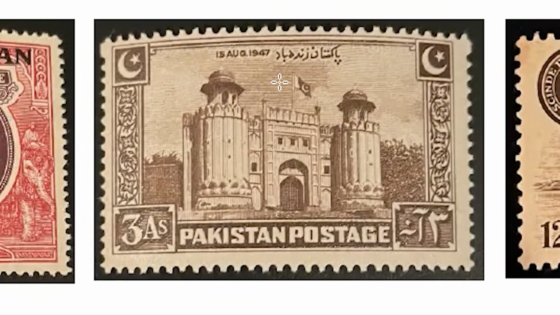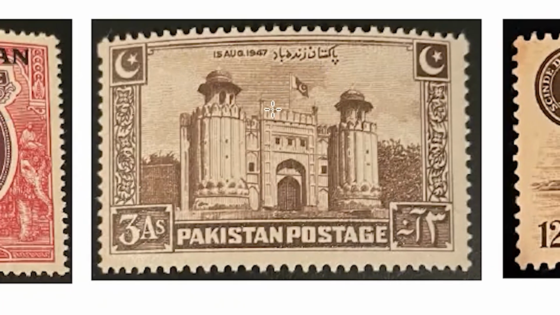Now, the next stamp, that's the tricky one, the one that changed history. First, before getting into that, a small detail: you see the crescent and the star, and then you see the currency, in this case 3 annas. 16 annas are equivalent to 1 Pakistani rupee.